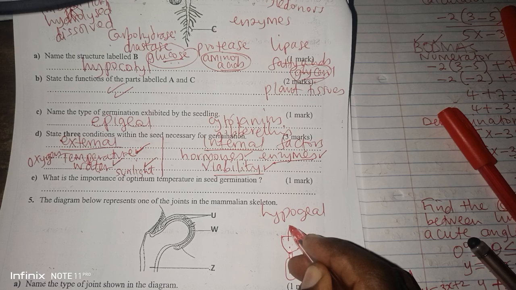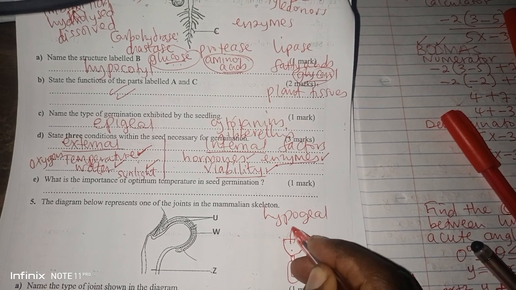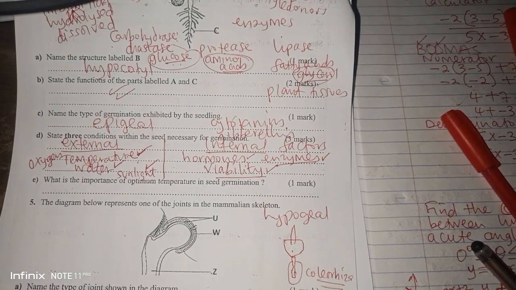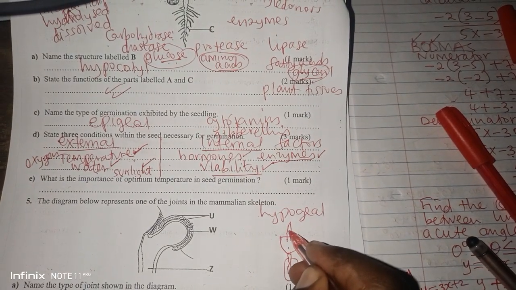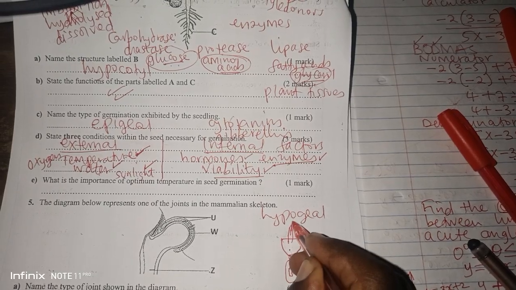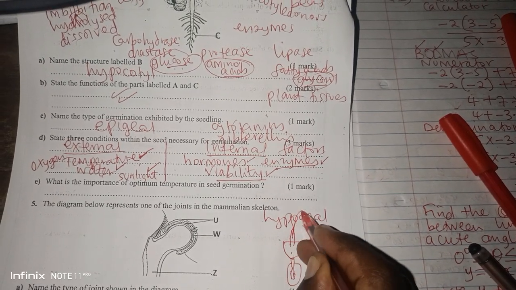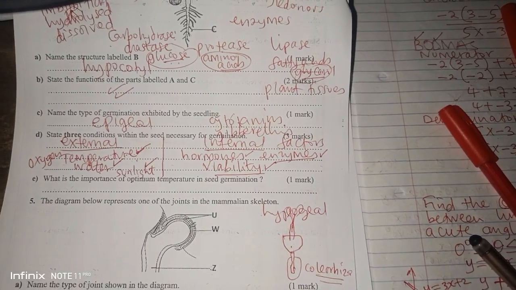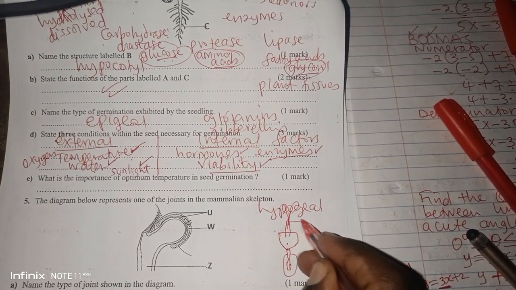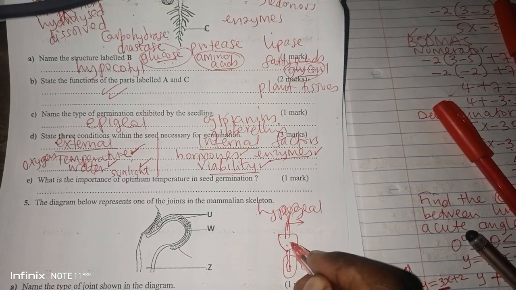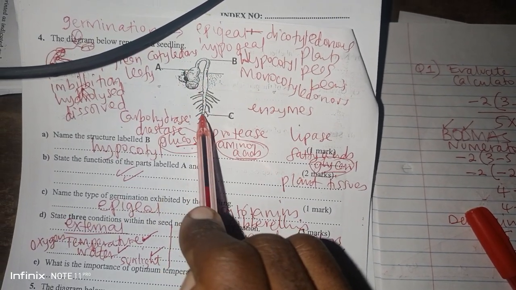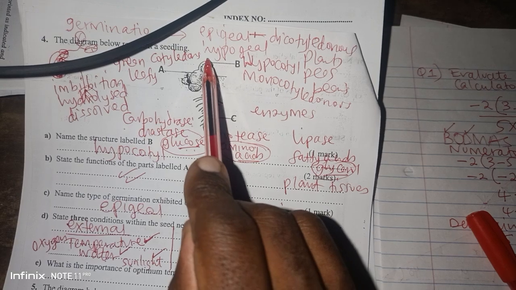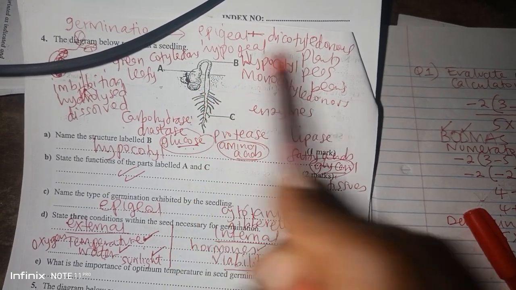We have a coleoptile that grows out of this seed as well, and the coleoptile pushes through the soil, reaching the ground. And within this coleoptile is the plumule that grows into the first foliage leaves. Very good. We have the epicotyl between the plumule and the cotyledon. Remember here, the hypocotyl was between the cotyledons and the radicle, for your information.